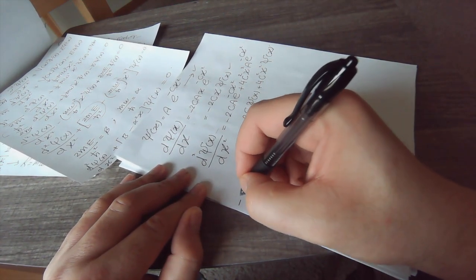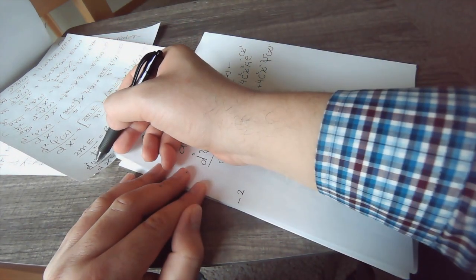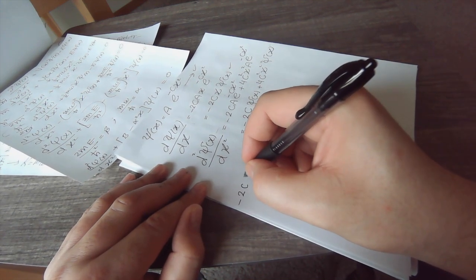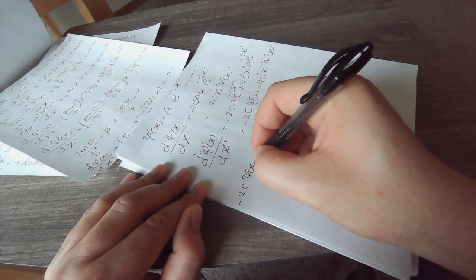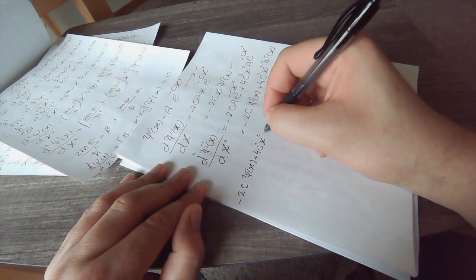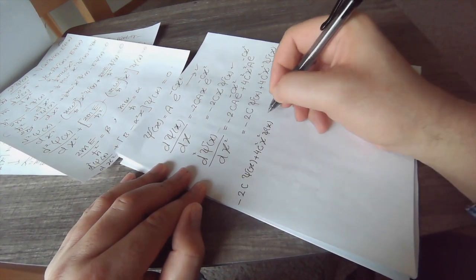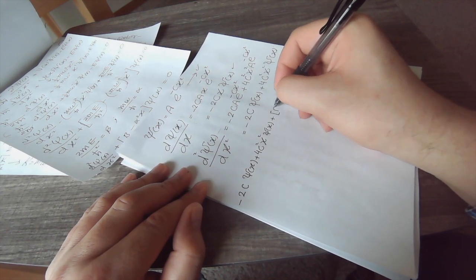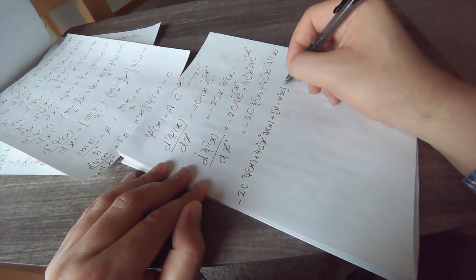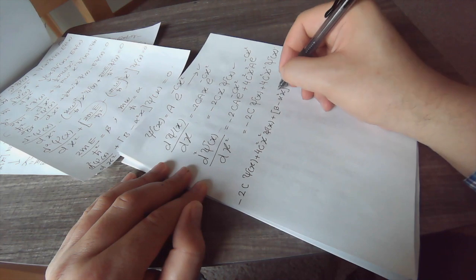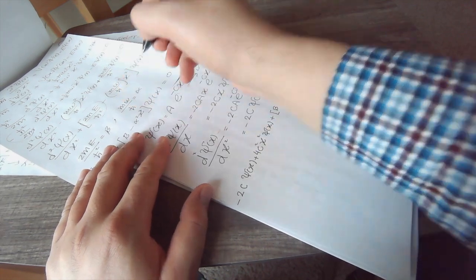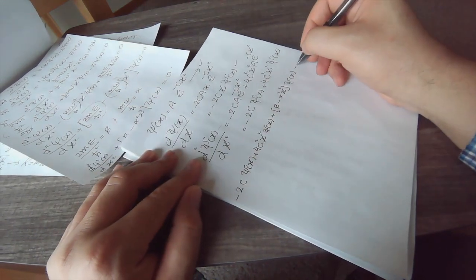So this is d squared psi over dx squared, so I have minus 2 c psi of x plus 4 c squared x squared psi of x plus I have beta minus alpha squared x squared times psi of x. So that's equal to 0.